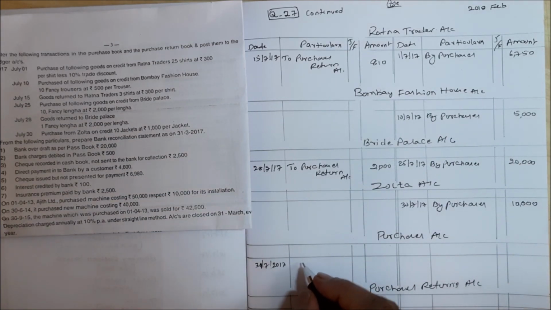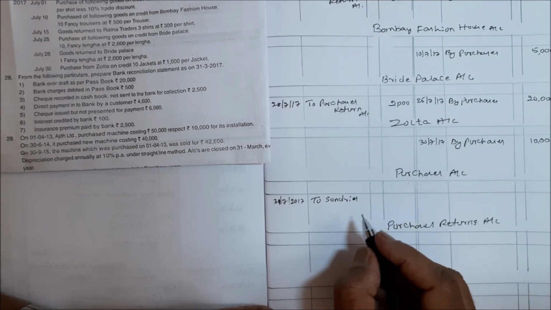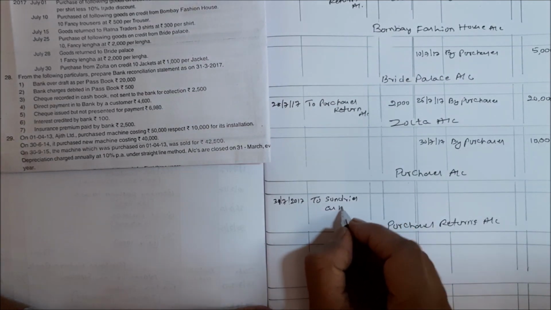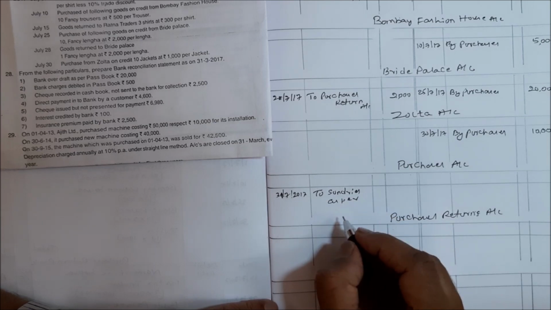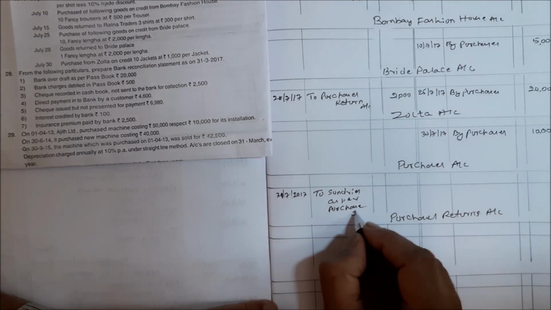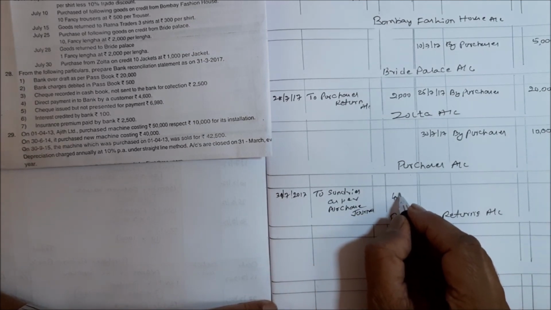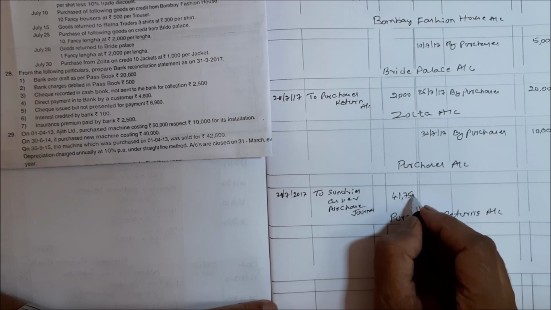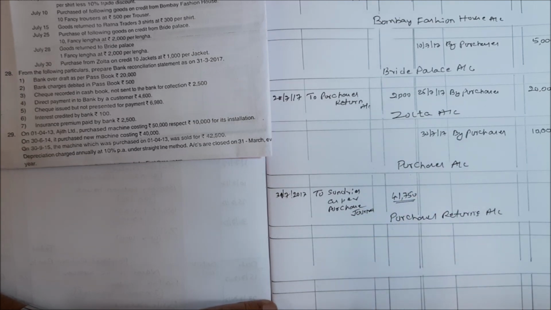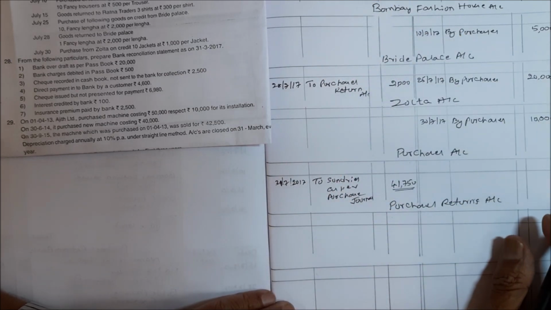You write to sundries as per purchase journal. Total you write 41,750.